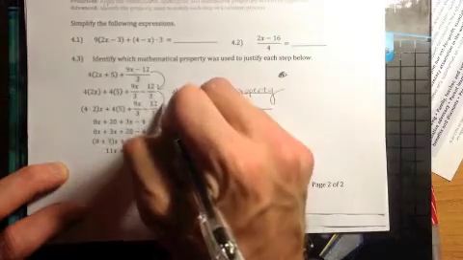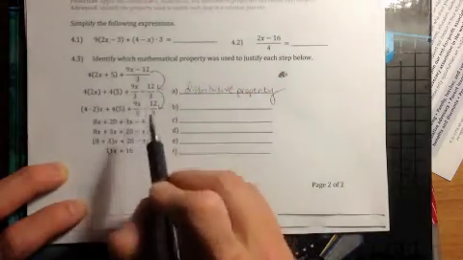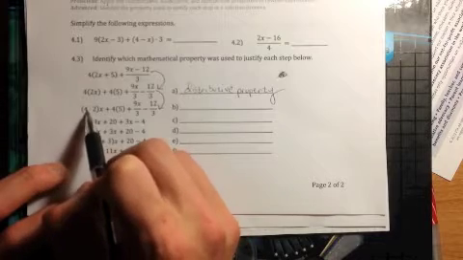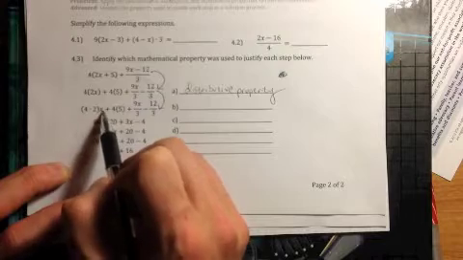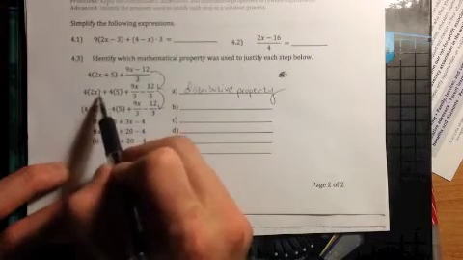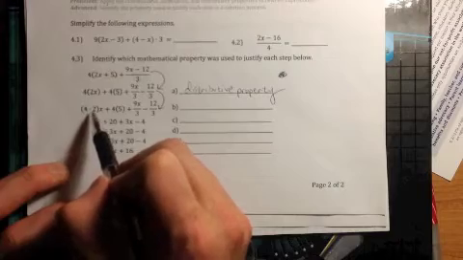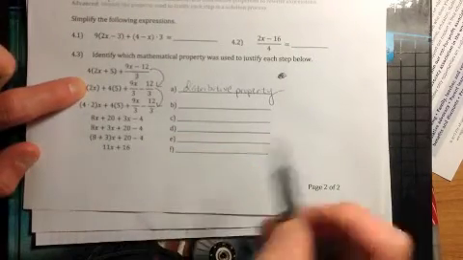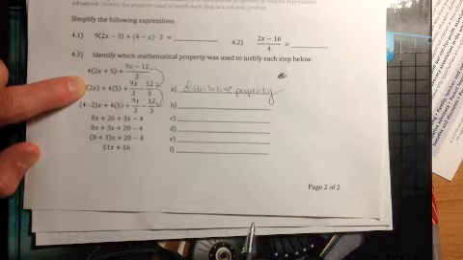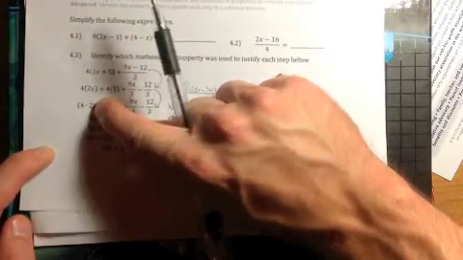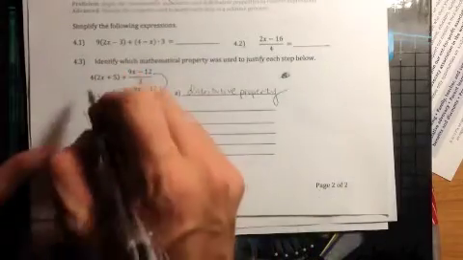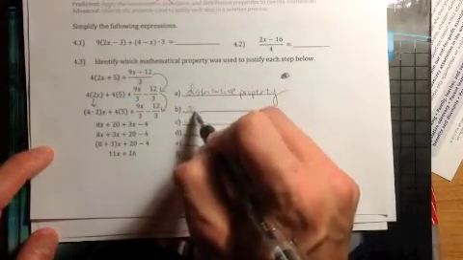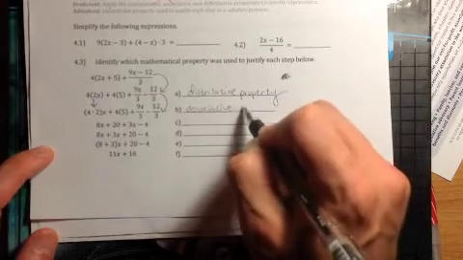Now let's see what property we use to go from that step to that step. Well, the only thing different is right here. Up here we have 4 times 2x. Over here we have 4 times 2 times x. Now this is an example of where the grouping doesn't matter. It doesn't matter if you do 2x first, 2 times x first, and then multiply by 4, or if you multiply 4 times 2 and then multiply the x. So the grouping doesn't matter. And in this particular case, we use the associative property of multiplication.